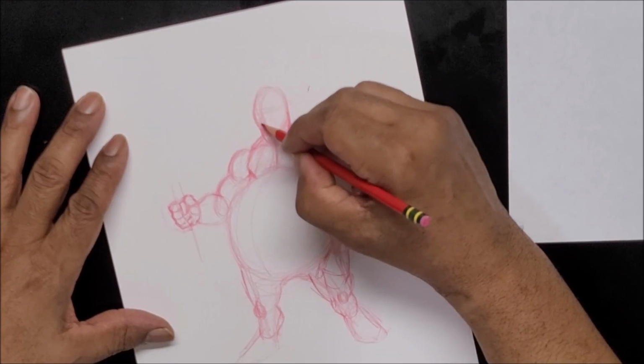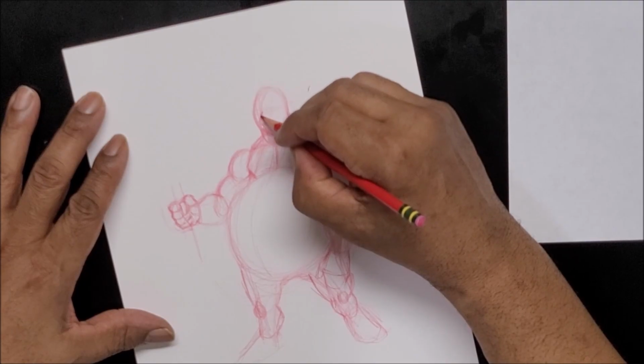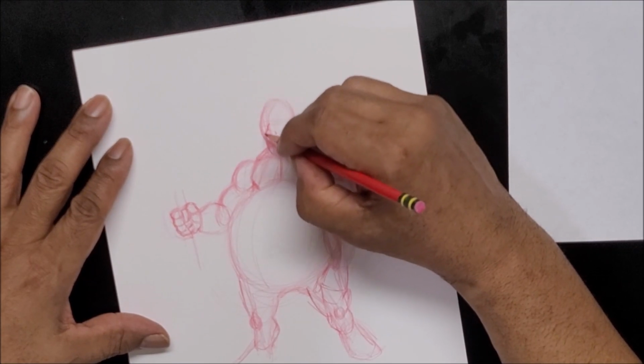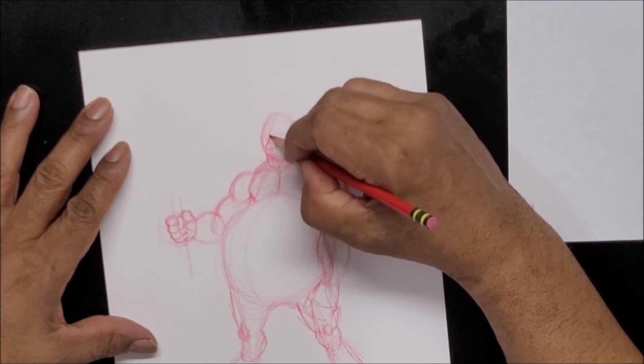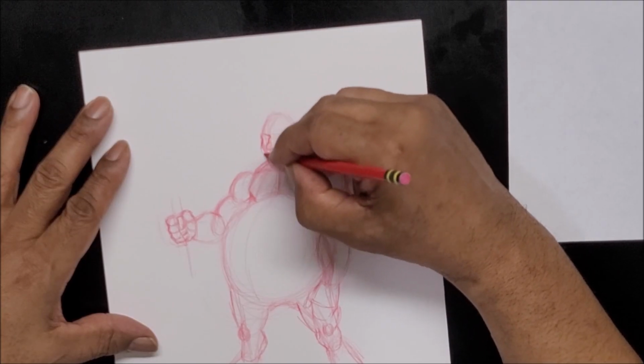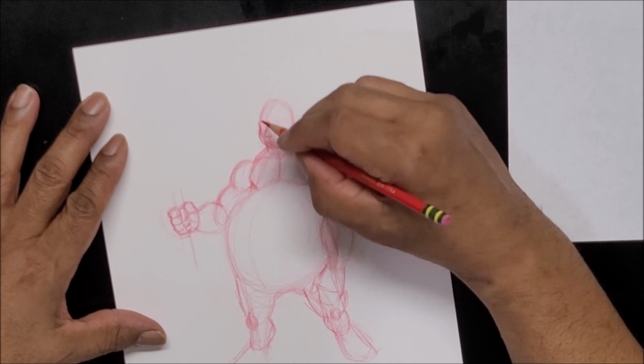All right, so I'm just going to give him like a big nose. And big jaws and a little chin.